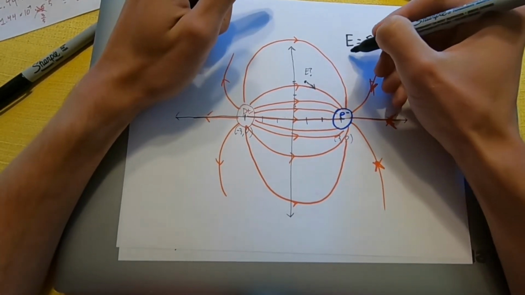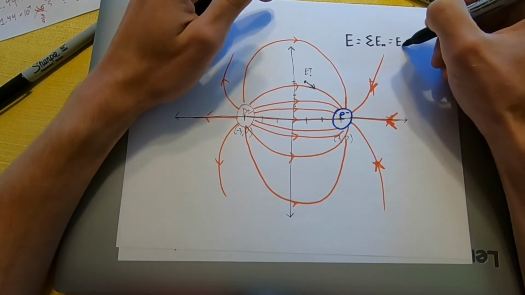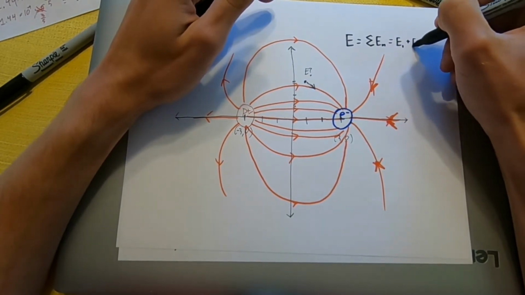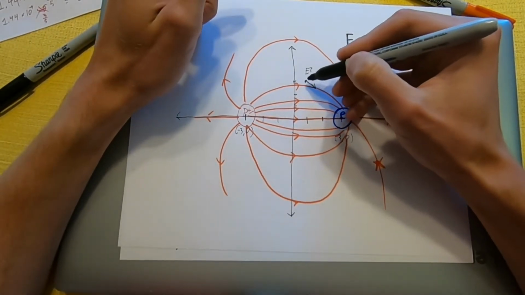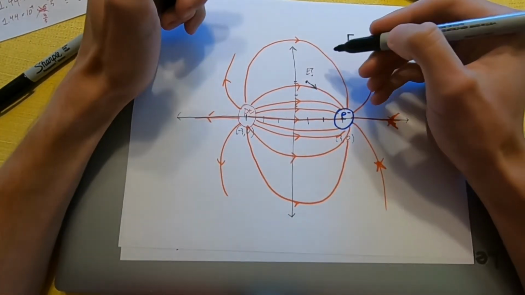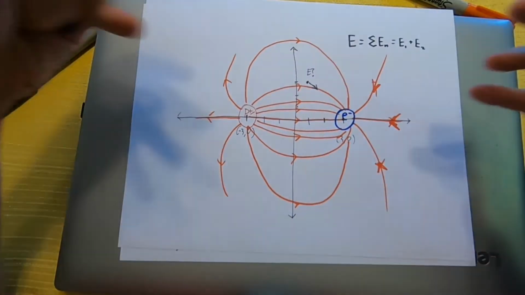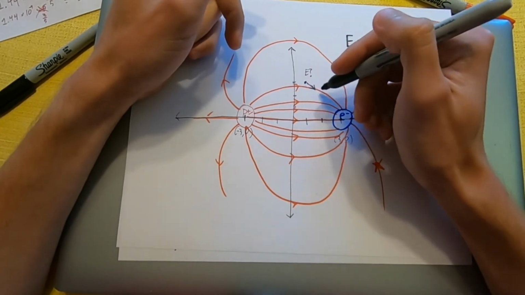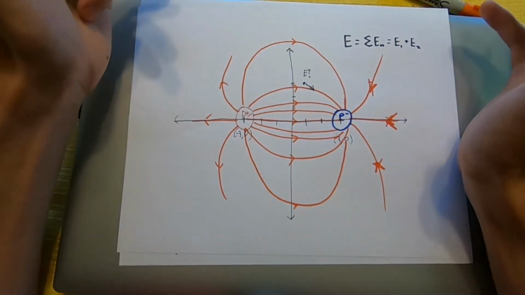So in this case, it's going to be equal to E1 plus E2. The charge at this point in space is going to be the effect of this charge and the effect of this charge. You can sum them together and get the net field. And you can get the direction as well.